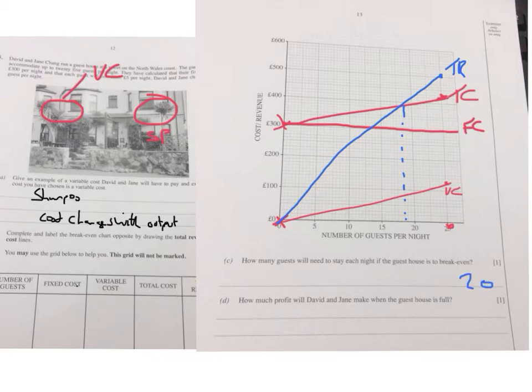Now they're very nice. If you got it slightly wrong, they will give you the mark. But there is a way of checking that you're right. The way of checking you're right is to try and do the equation, which is fixed costs over selling price minus variable costs. So the selling price was 20, the variable cost was 5, and the fixed costs were 300.